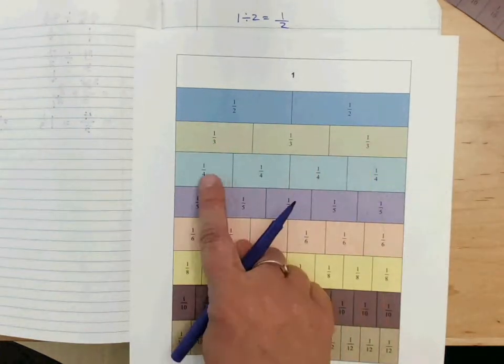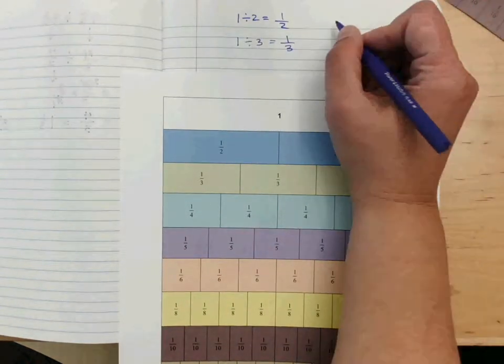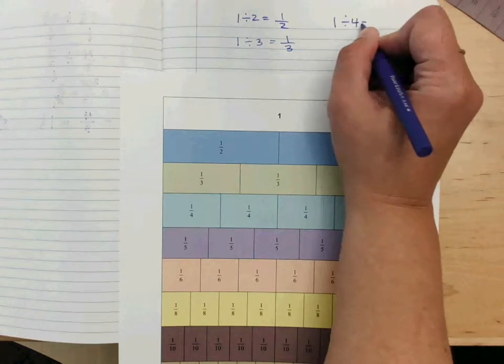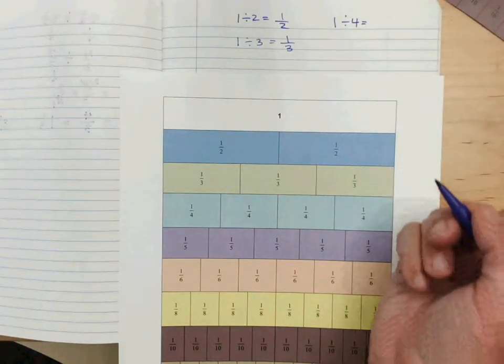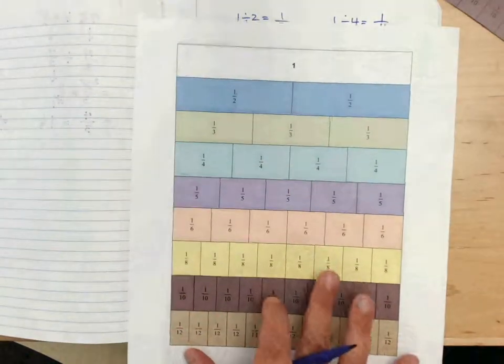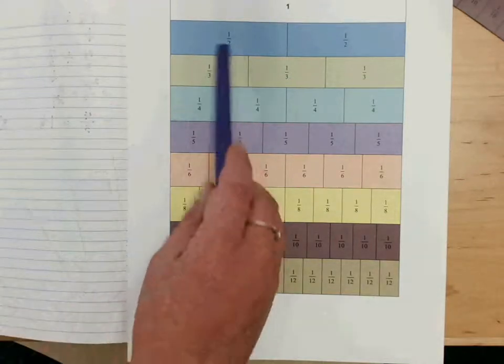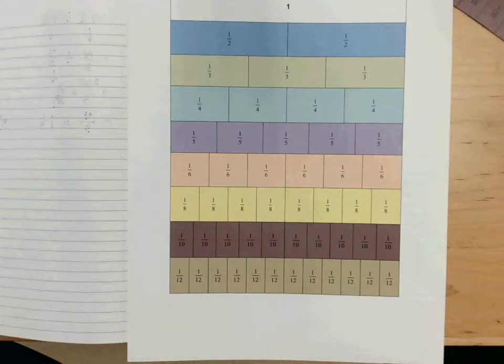The 1/3. What happens if 4 people decide to divide something up? One candy bar divided by 4 people. How much do we each get? 1/4. So all a fraction is a division problem. If 12 people divided up a candy bar, we would each get 1/12. Would you rather divide up the candy bar between 2 people or 12 people? 2 people, because you're going to get more, right?